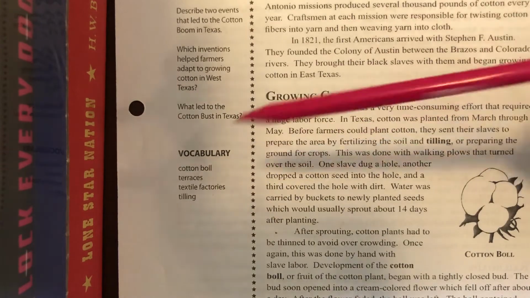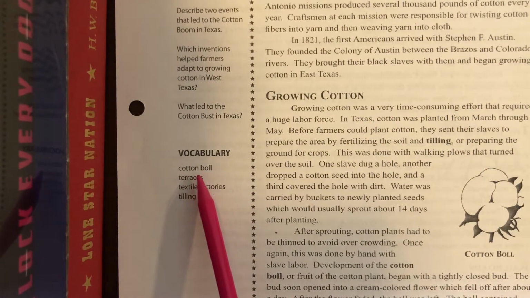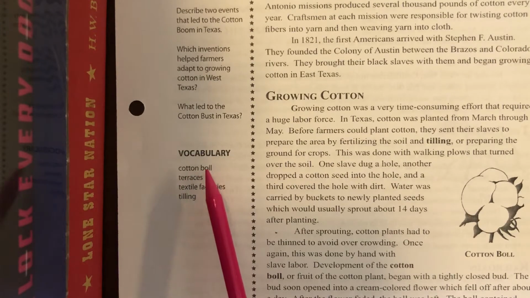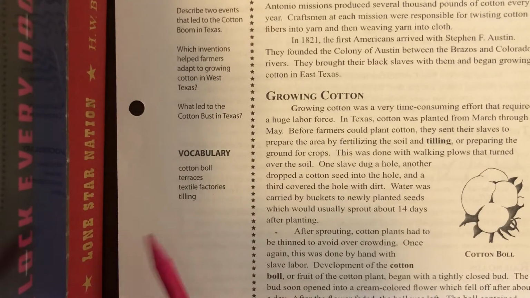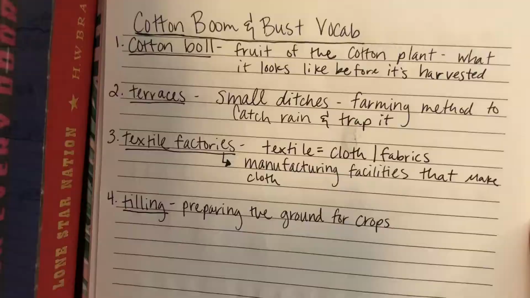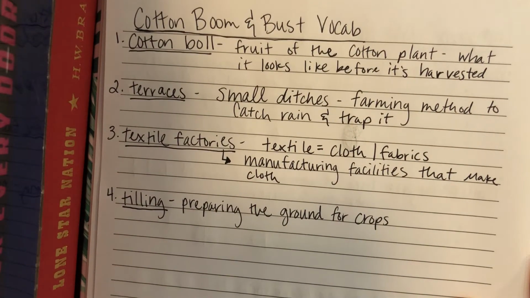Our vocabulary words for this part are cotton boll. Yes, that's pronounced just like the football game. The cotton boll, spelt differently. Terraces, textile factories, and tilling, which I will give you on the next slide. Okay, so here's our vocabulary words and their definitions for this section.